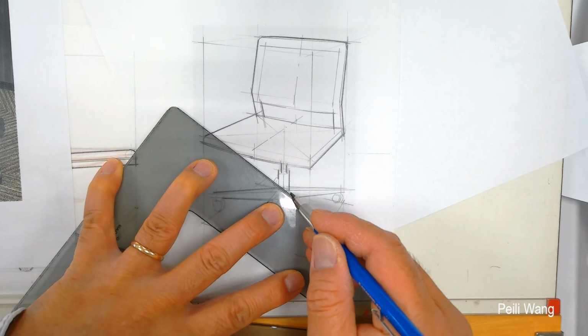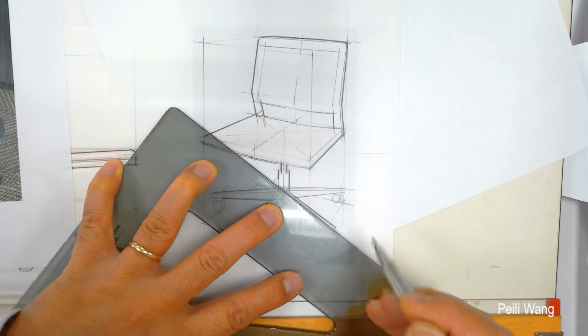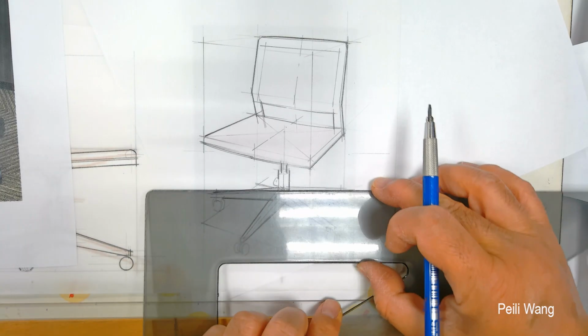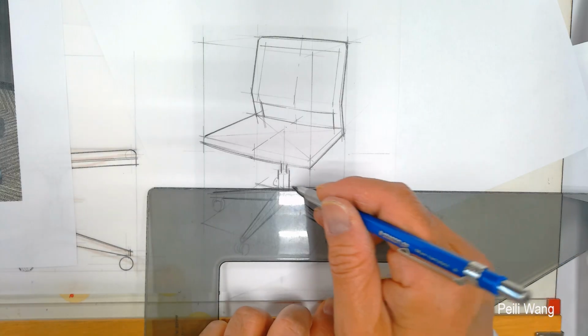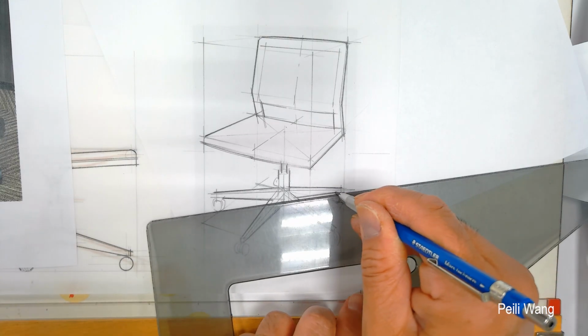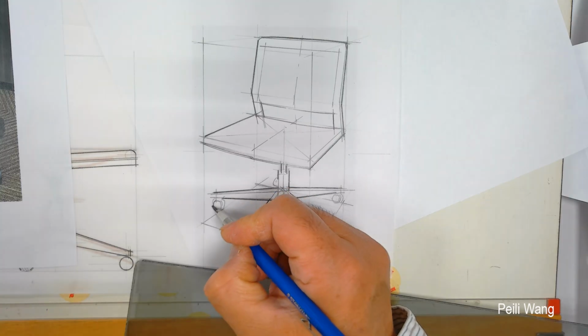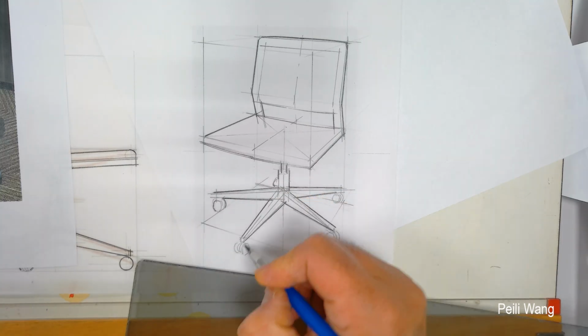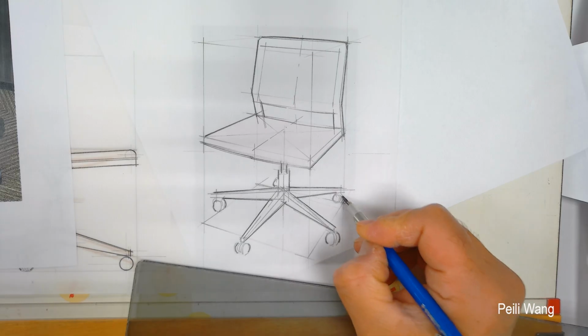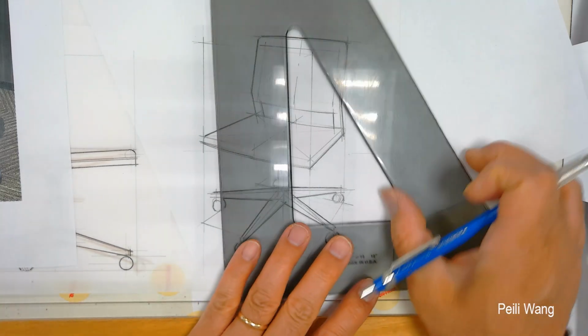Yeah, this time if you miss, I can still adjust a little bit. Details.